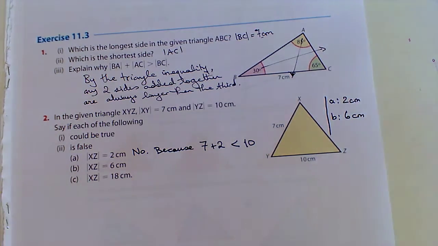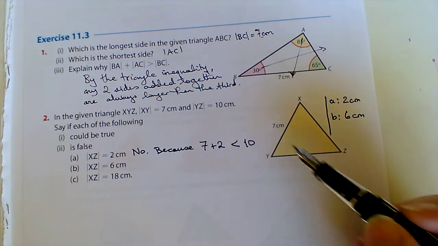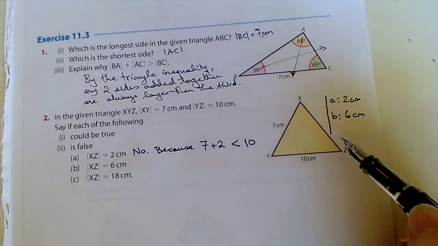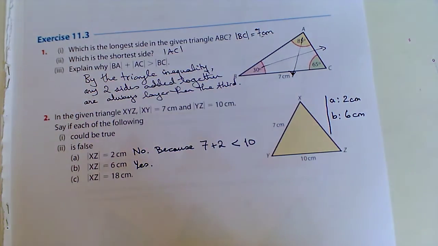Well, we check our triangle inequality. 7 and 6 is bigger than 10, so that's good. 7 and 10 is bigger than 6, okay. And 6 and 10 is bigger than 7. So yes, it could. So the triangle inequality holds if it's 6 centimeters.